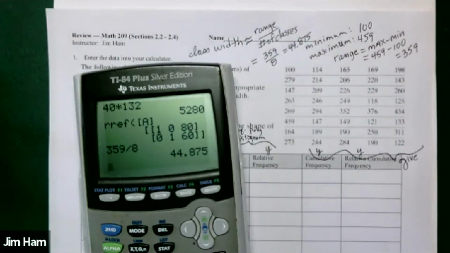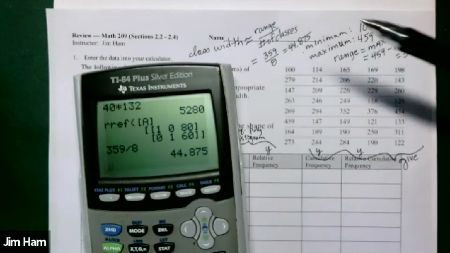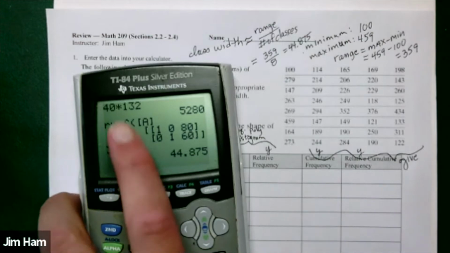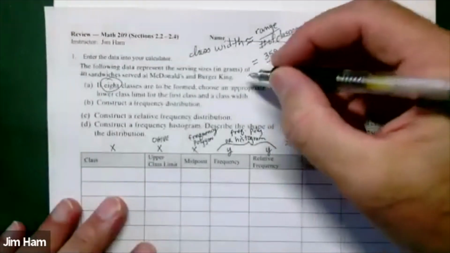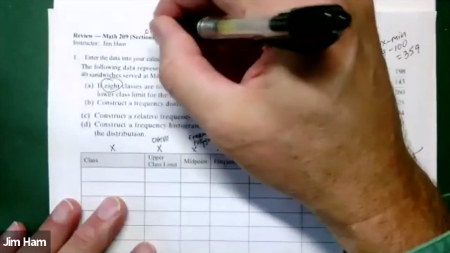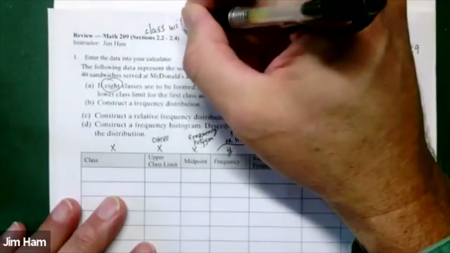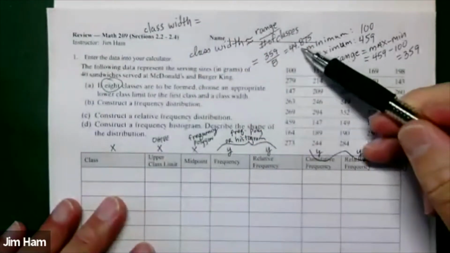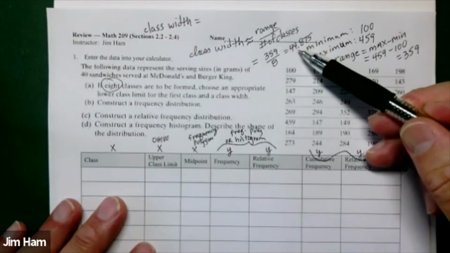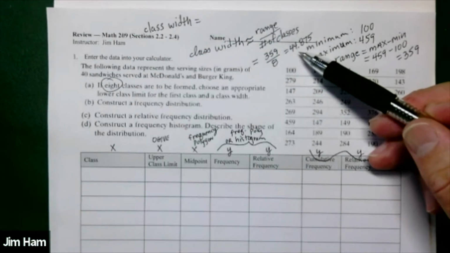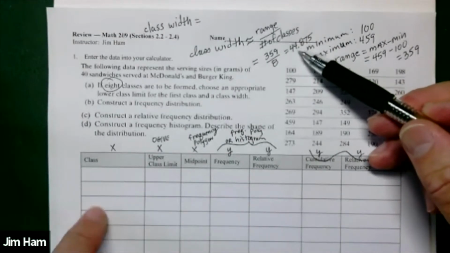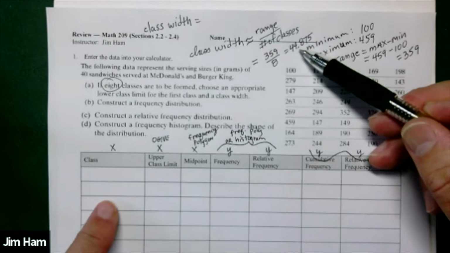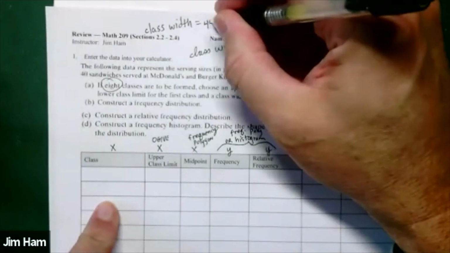Now, we always want the class width to have the same unit as our data values. And all of our data values are rounded to the nearest whole number, so we want the width to be rounded to the nearest whole number. So we're going to say that the class width is equal to this number, and we're always going to round up to the nearest whole number, even if mathematically it does not round up. For this one, if we round it mathematically, you get the same thing. The class width is 45.